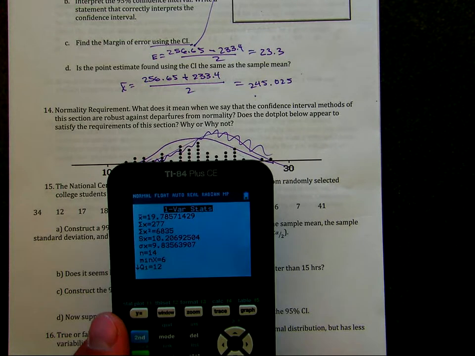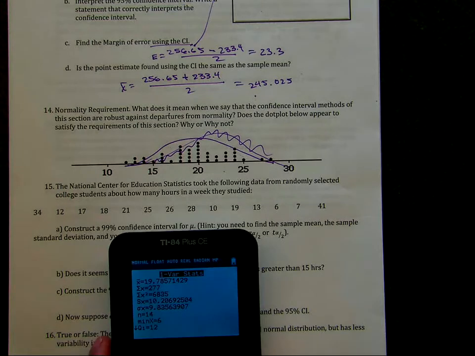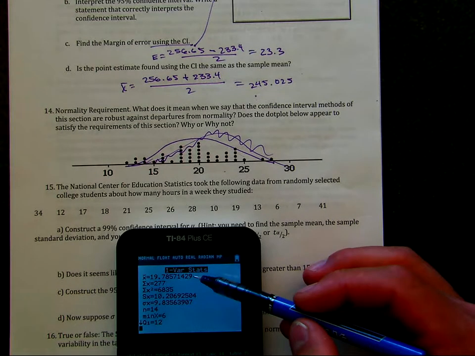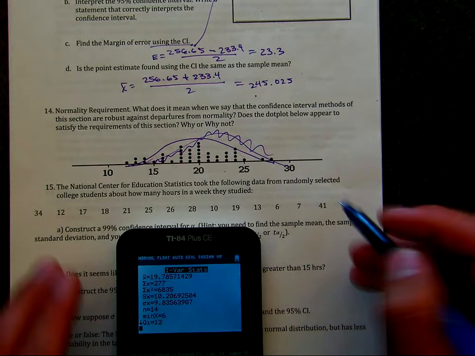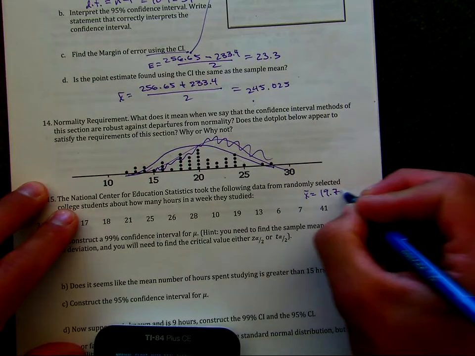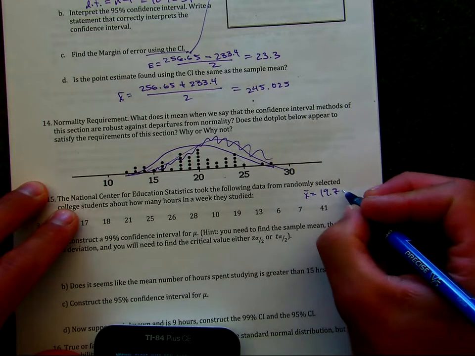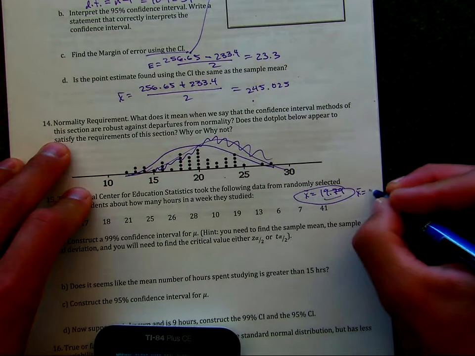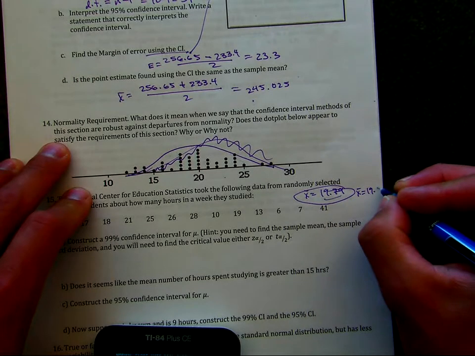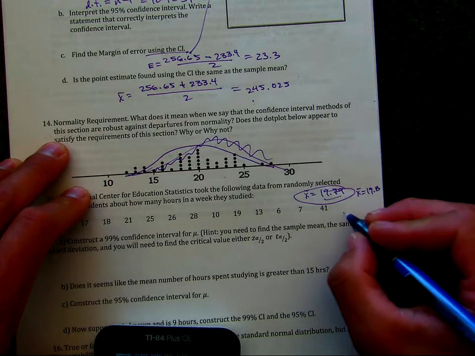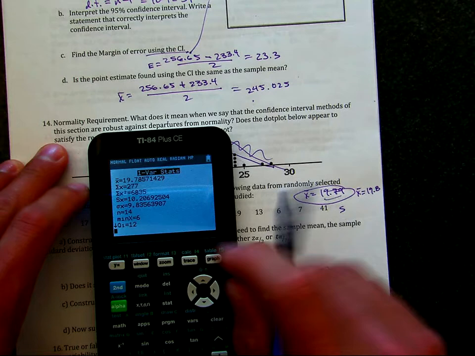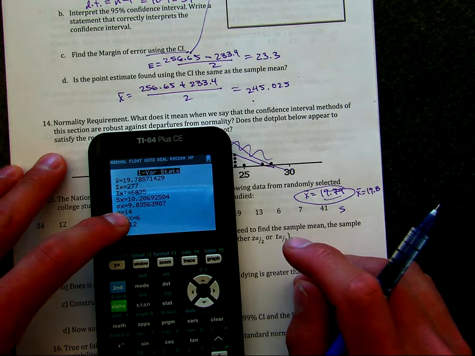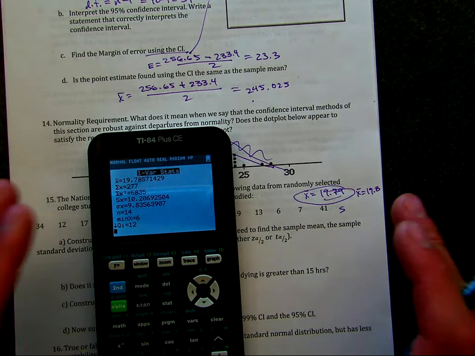The important takeaway is X bar right here. So if you did this, X bar is 19.79, 2 decimals. Actually, in most cases, as the text says, we want to use 1 decimal place more than what the data has, so 19.8. And then Sx, that's the sample standard deviation. Sigma is the population standard deviation. In this case, it's doing a different calculation. You want to use Sx, okay? S is going to be equal to 10.2.